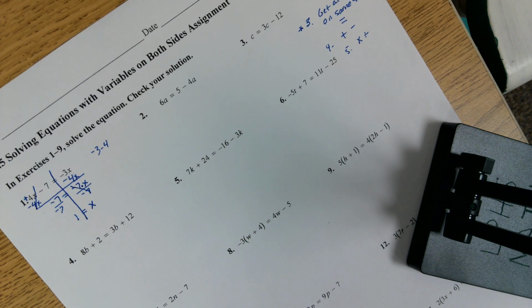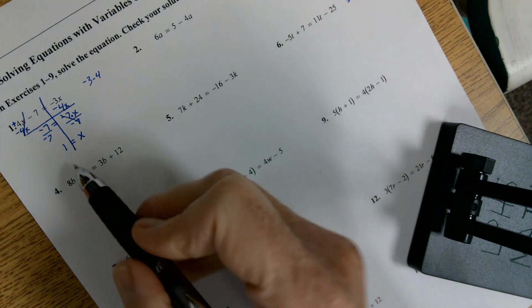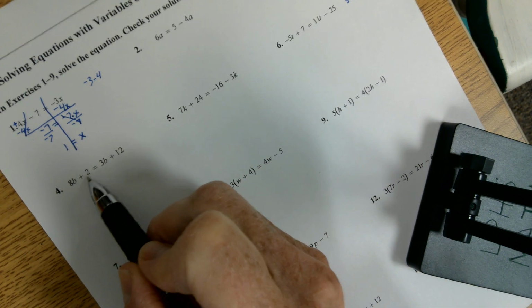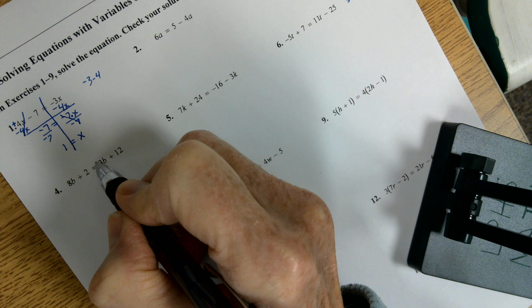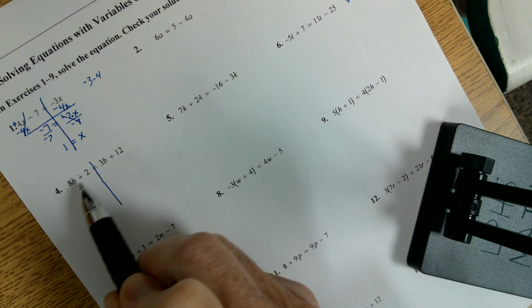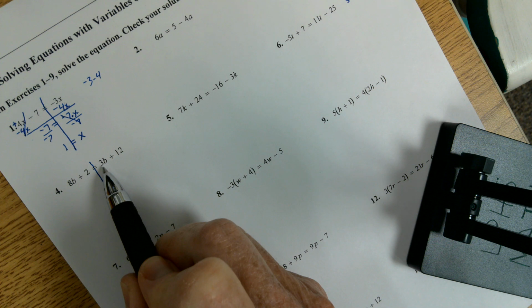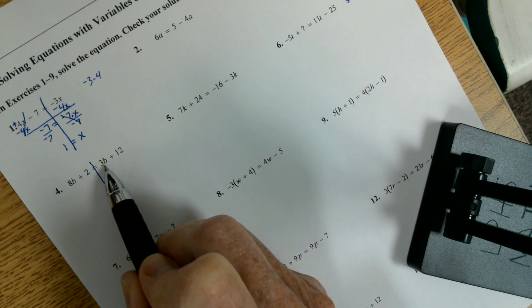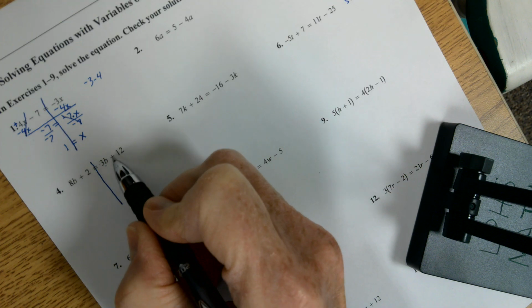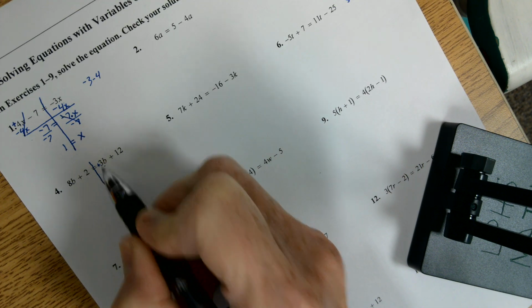Okay? I'm going to do number 4. It's very similar. This time, again, no distributive, no like terms. I cannot add these together. I have my variables on opposite sides. I need to get rid of one of them. I'm going to get rid of the 3b. Again, you look in front of it, not behind it. In front of it, it's positive.